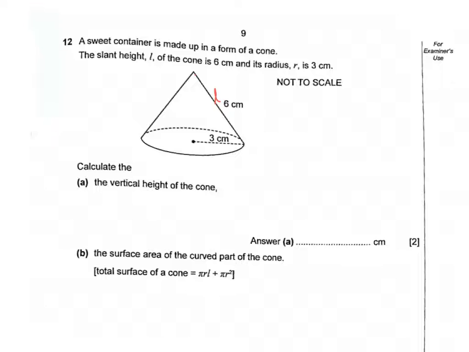Okay, well, let me draw nicely. I just want to use a ruler to draw. Just erase this one.